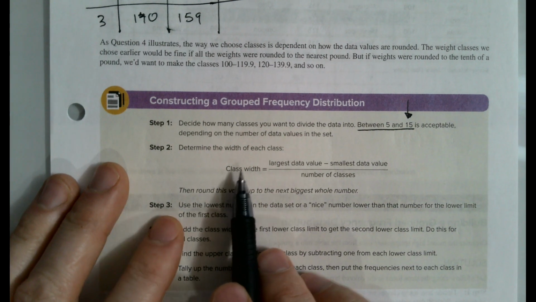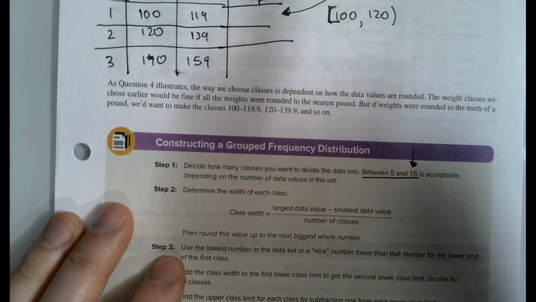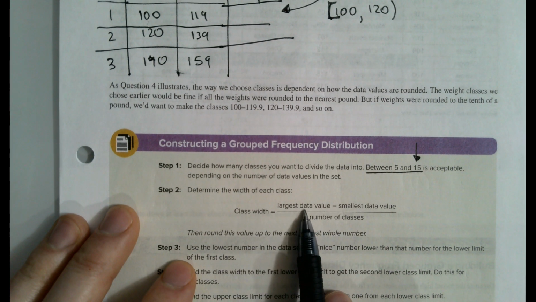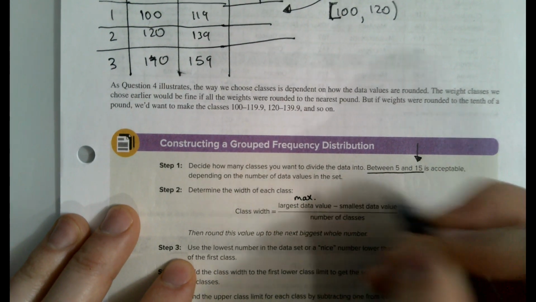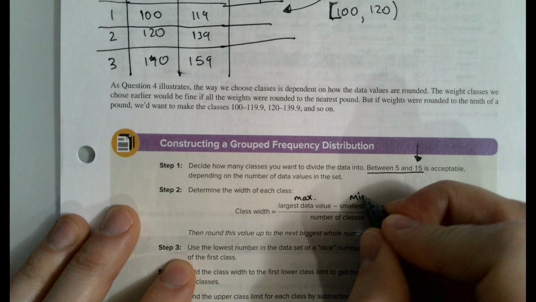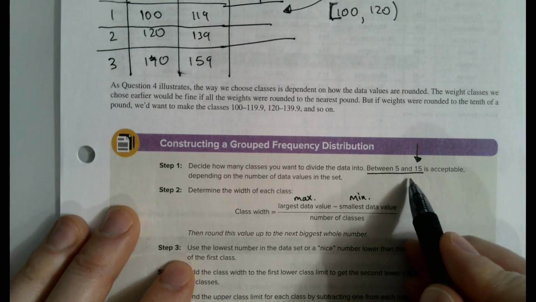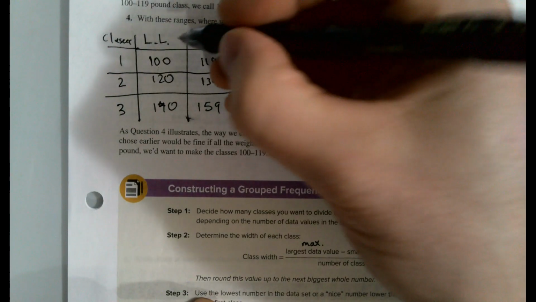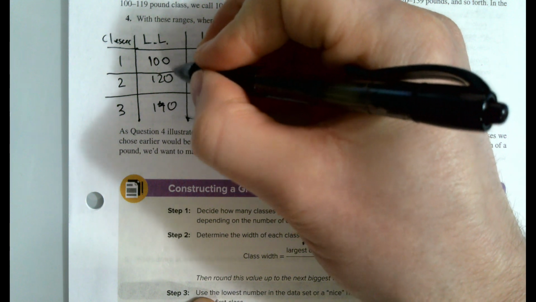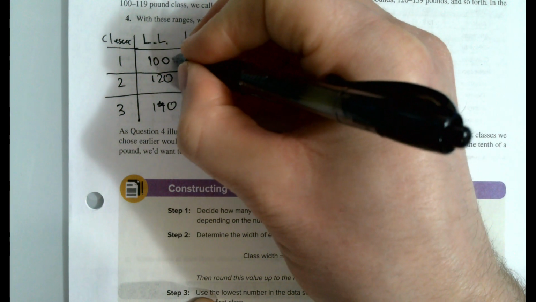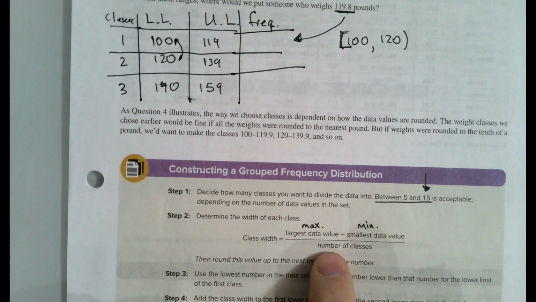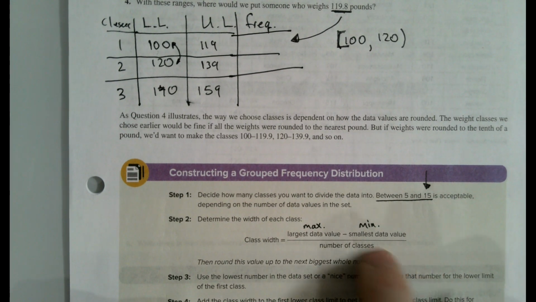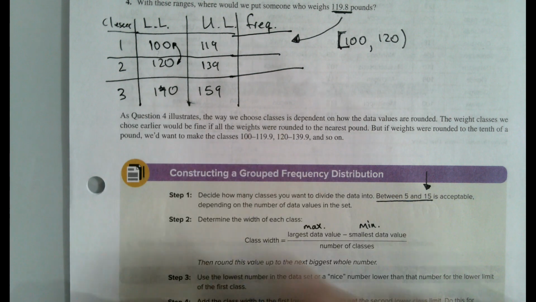Then you want to decide how far apart each class is. We have a little formula for that, what we call the class width. You take the largest data value, also known as the maximum, subtract from it the minimum, and then divide by however many classes you've picked. This gets you how far apart you want each of the classes. If you look here, this width was 20 units between each. So the distance between these two was 20. Had we taken the largest value minus the smallest value divided by the number of classes, we would have gotten 20 in this formula, and that's how we would have built this.